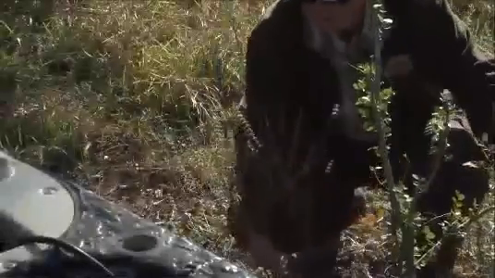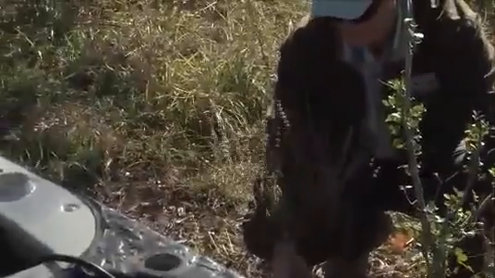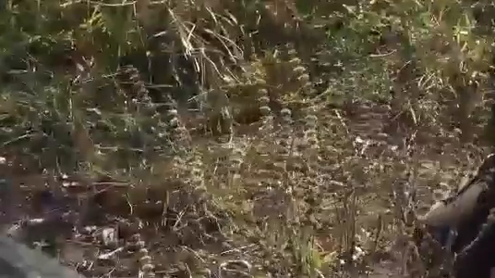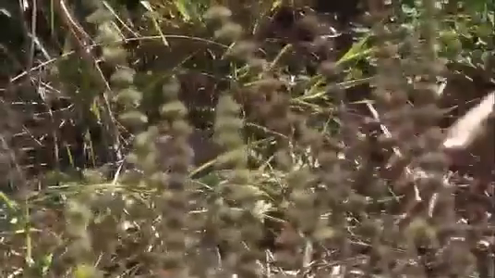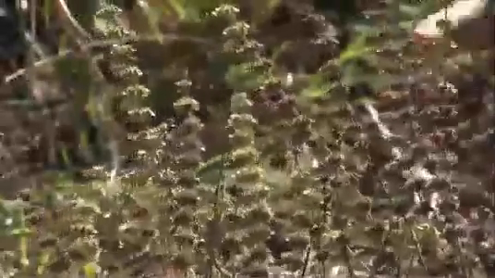Move this out of the way for you. There we go. You can actually see better if you move, because you're in the sun now. So you can see the dry bits, and there's the greenery now starting to dry out.